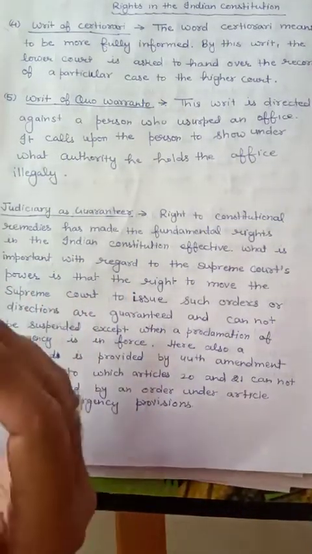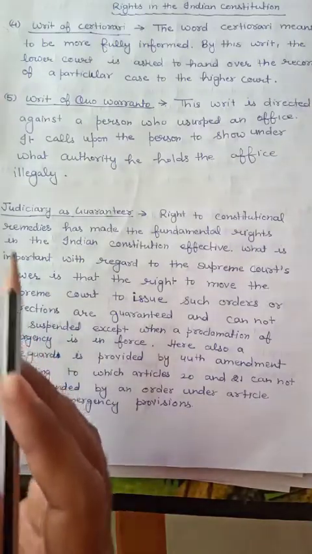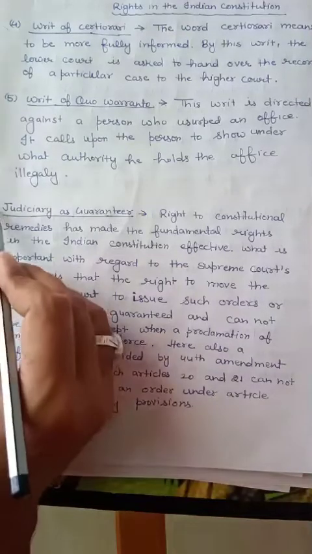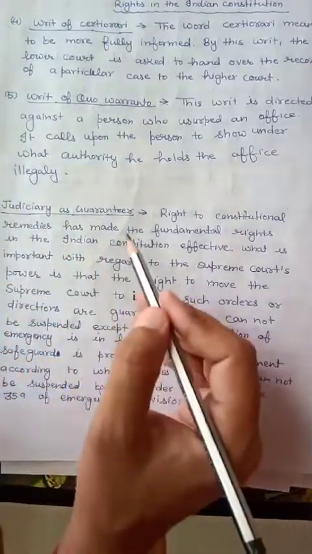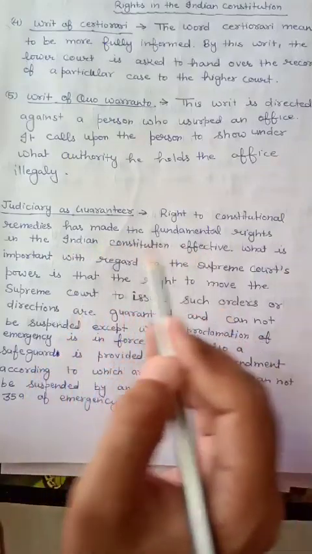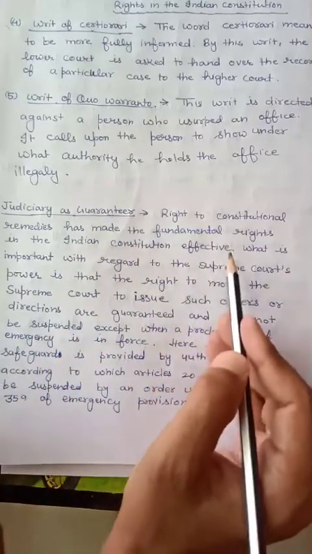So these are the five writs which can be issued by the Supreme Court or the High Court. Next topic is related with the judiciary as the guarantor. You know that the right to constitutional remedies has made the fundamental rights in the Indian Constitution effective.